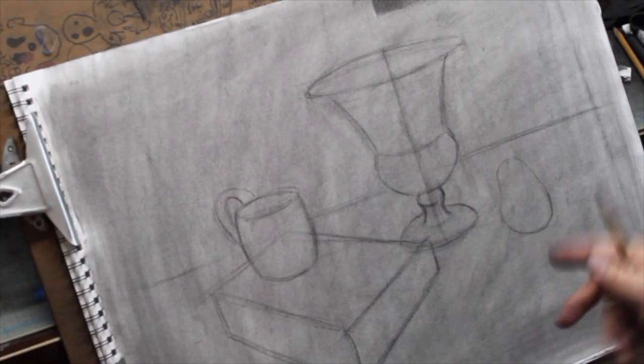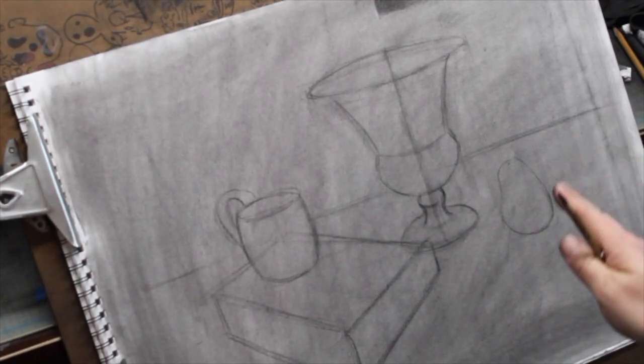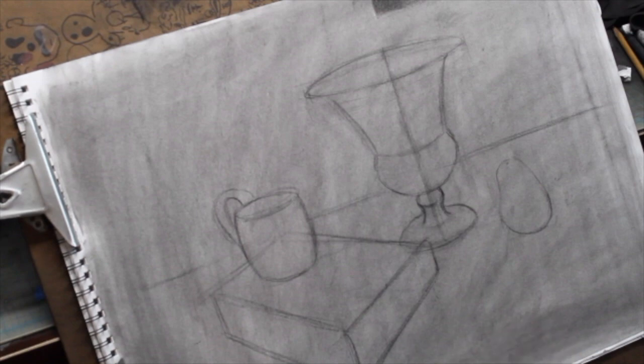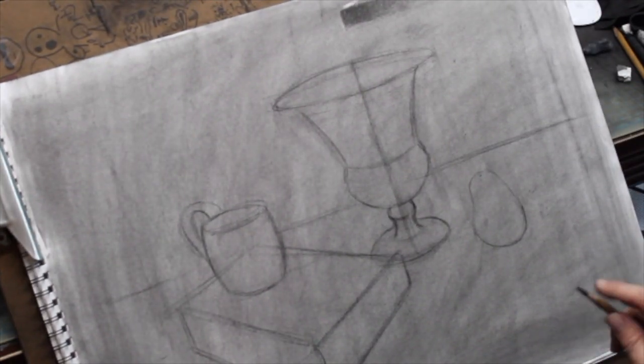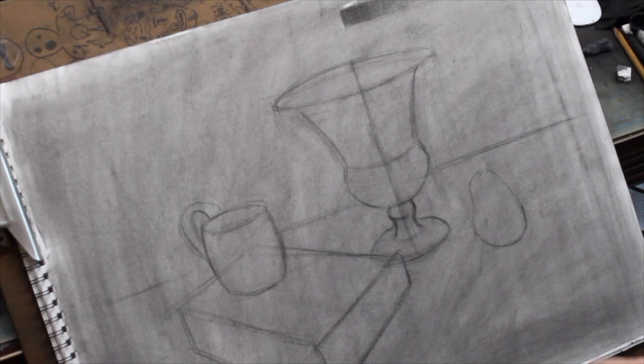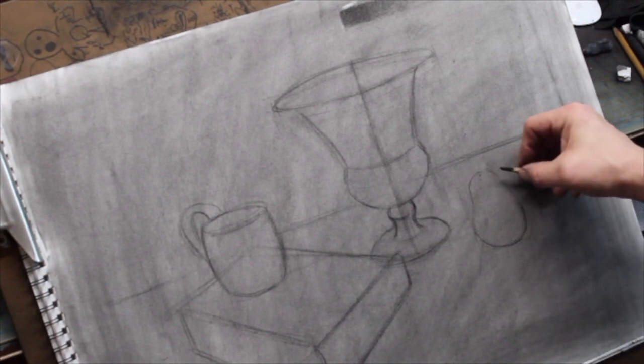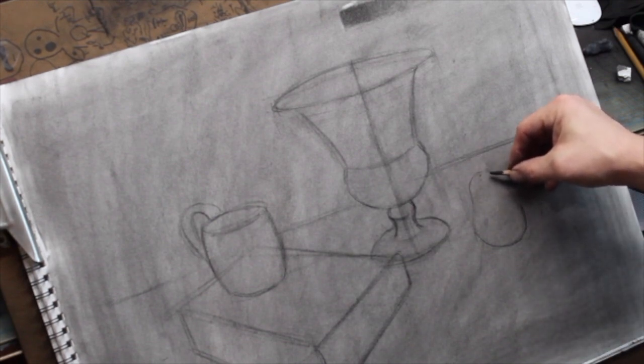Okay, now that the difficult job of placing and sketching your objects in is done, now it's time for the fun to begin. We need to render this thing. Before we do, we need to indicate a few things in our composition. Most importantly, the complex shape of the light break.